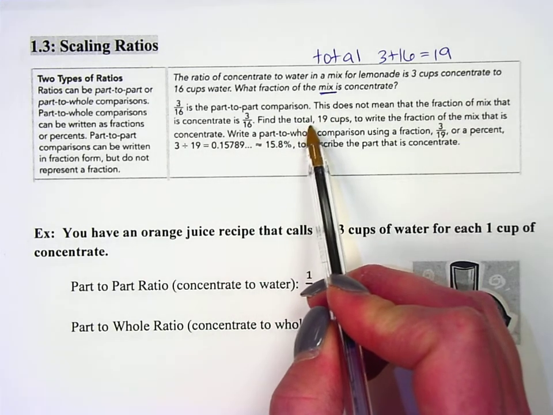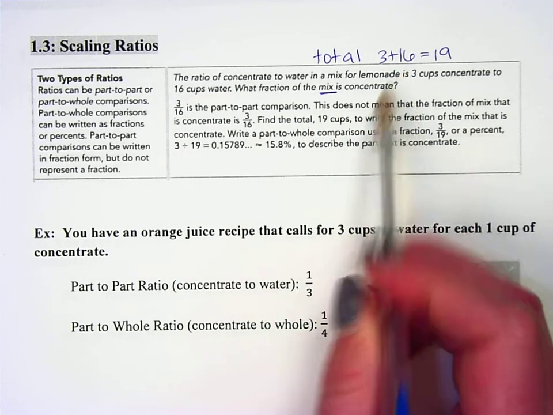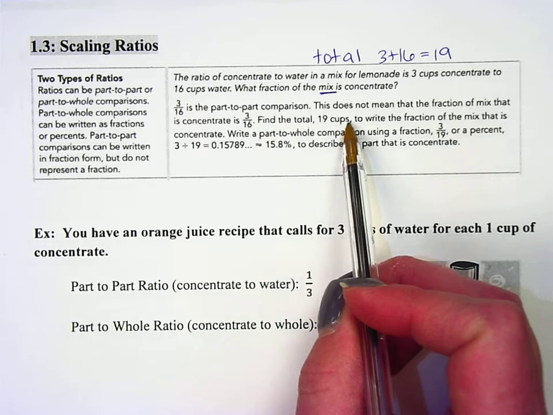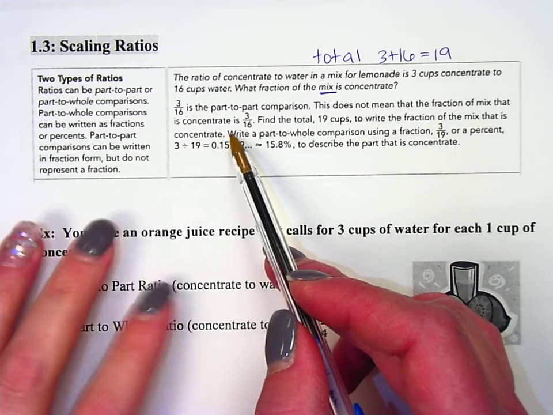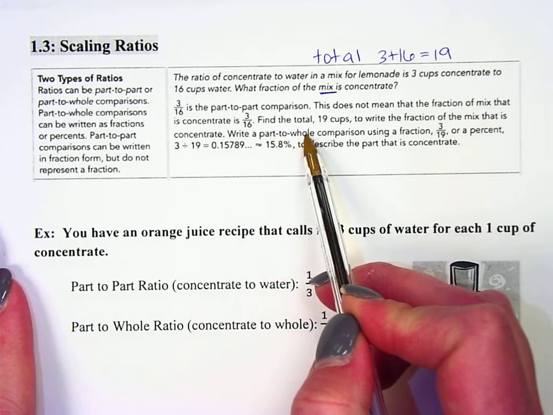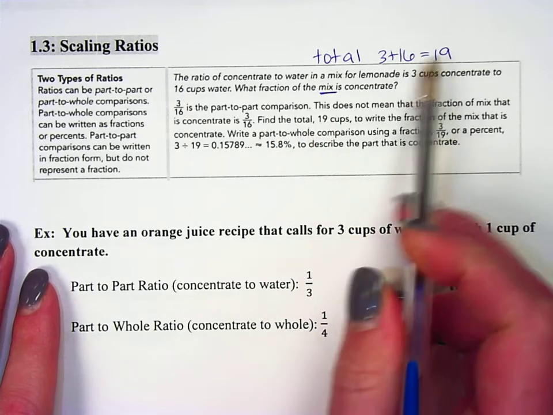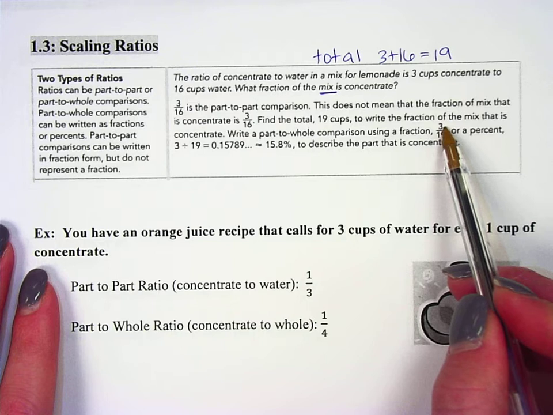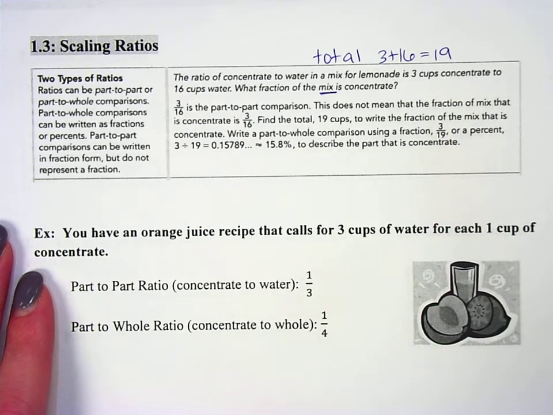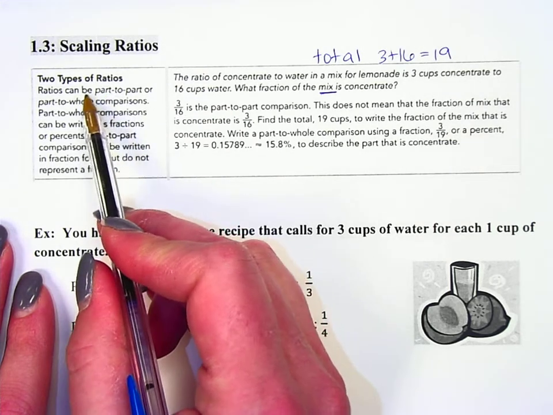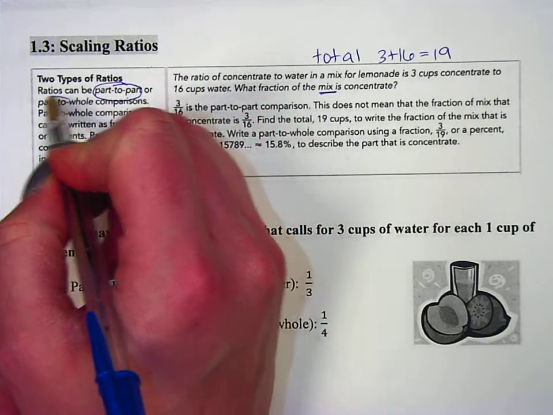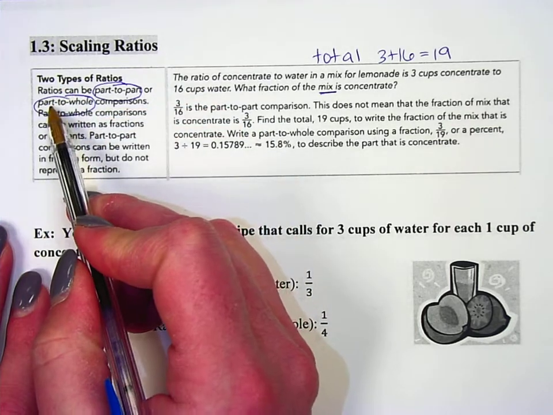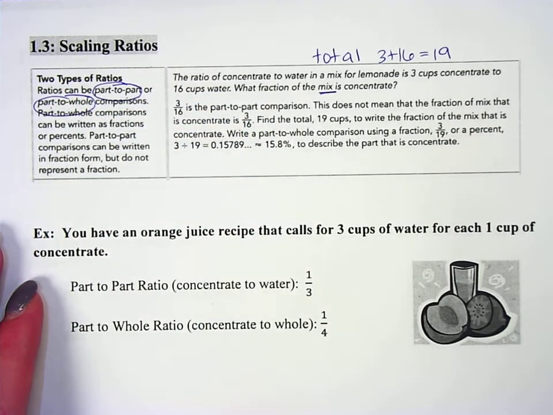We need to find the total. That 3 plus 16 is where we got the 19. That'll give us the fraction of concentrate to my mix, which is what we described as our part to whole. In the whole mixture, we had 19 cups, so my concentrate was 3 to the total, which is 19. If you want to, we can highlight it over here. My part to part is the water to concentrate. The part to whole is when I do the concentrate to my total mixture.